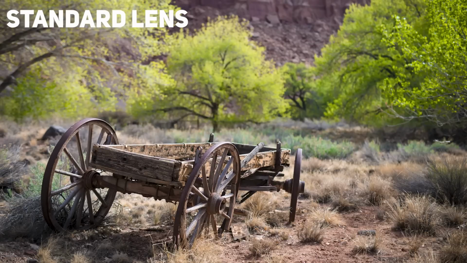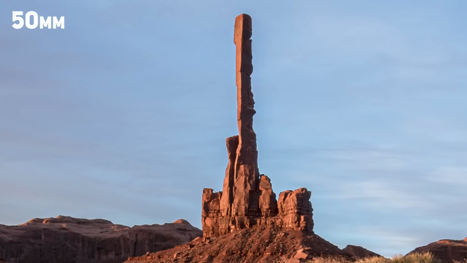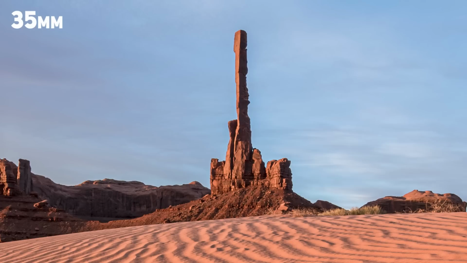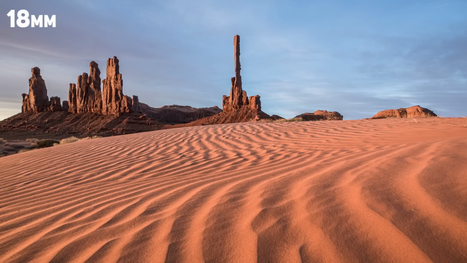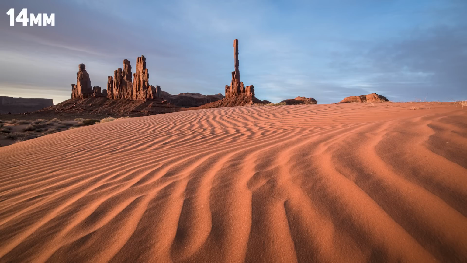A 50mm lens on a full-frame camera is considered a standard lens, as it neither magnifies nor reduces a subject. 35mm would be considered a moderate wide angle. 24 to 28mm would be wide angle. 16 to 24mm would be super wide angle. Anything shorter than 16mm would be super duper wide angle.